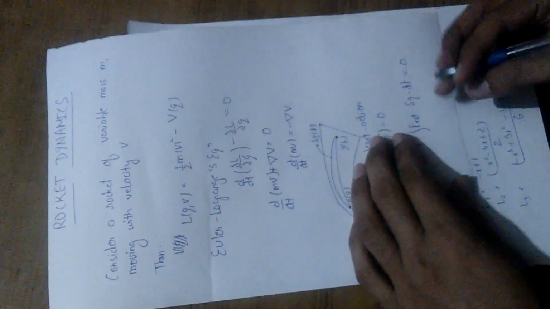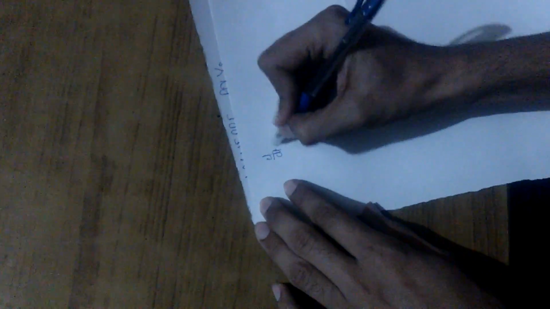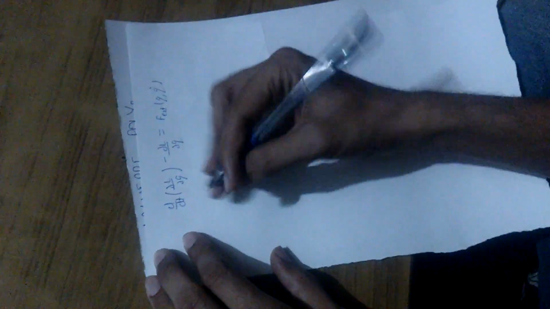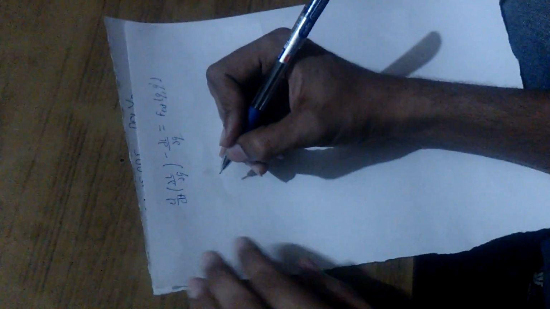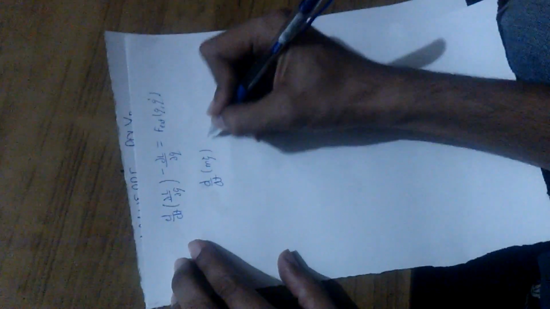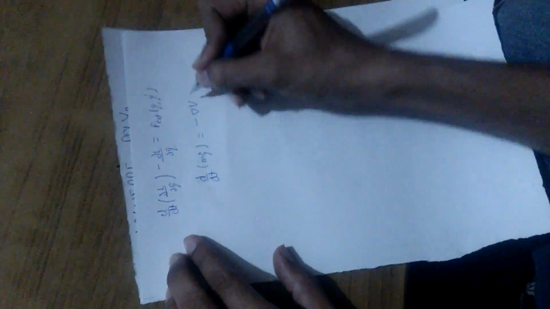So, d/dt(∂L/∂q̇) - ∂L/∂q = F_external(q, q̇). For instance, in the rocket example, the final equation will look like d/dt(m q̇) = -∇V + F_external.